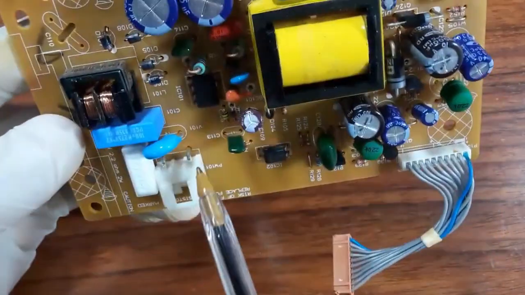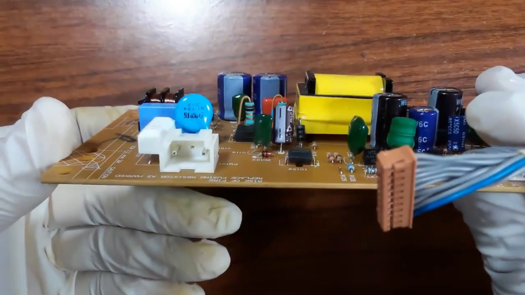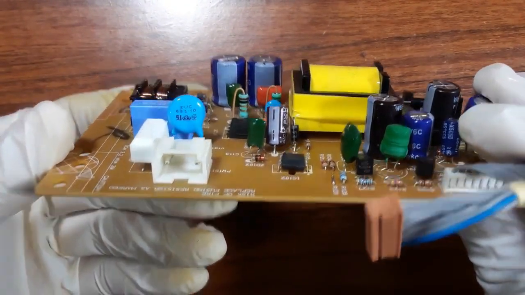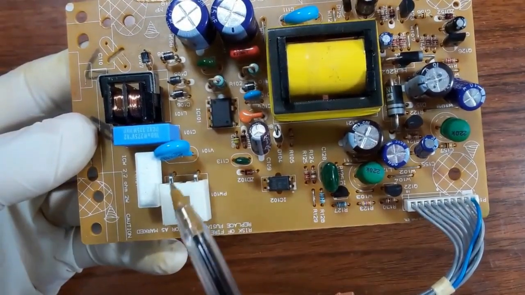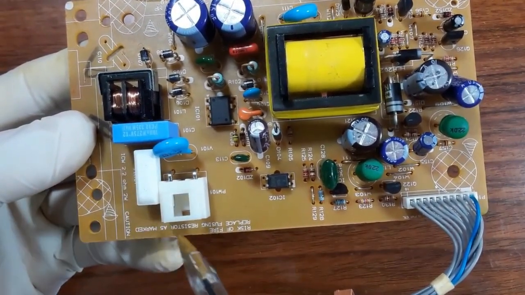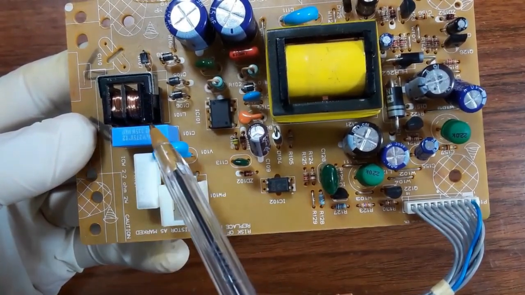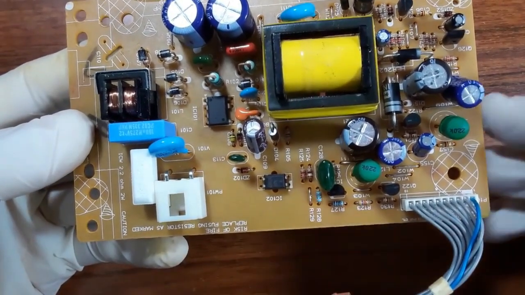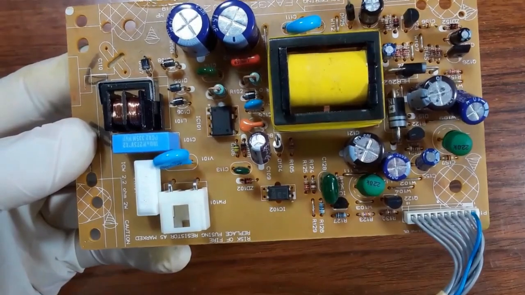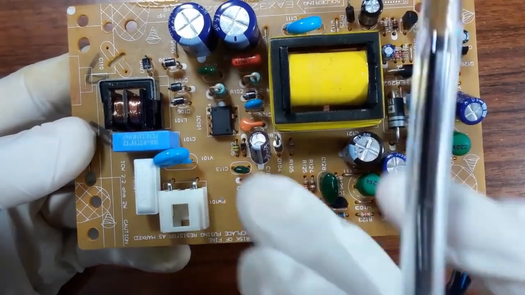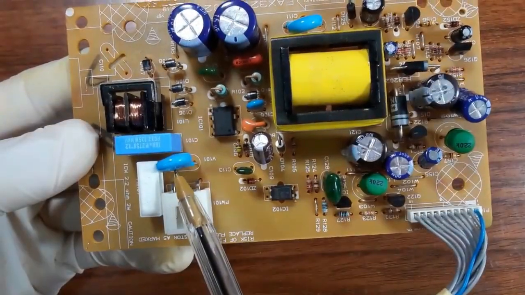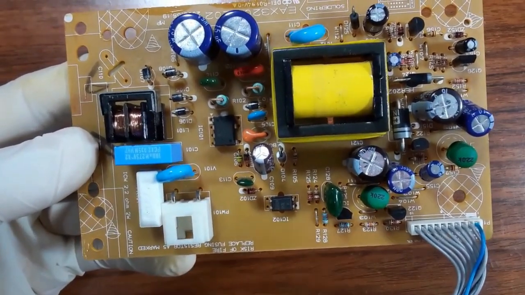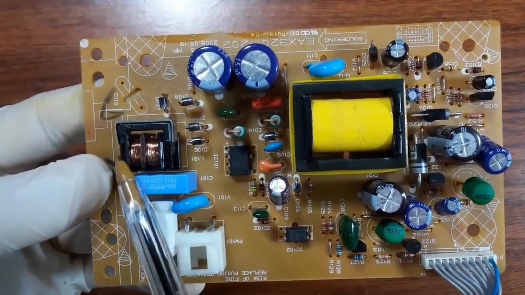with two terminals, always line and neutral. And here are the components responsible for protection. Always we find the fuse as the first component. Here is the VDR. Here we have a capacitor. Here we have the electromagnetic interference filter.